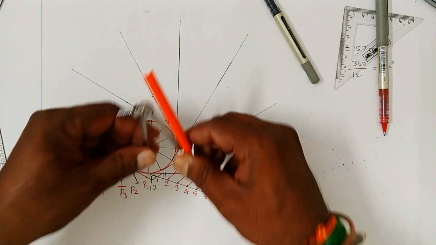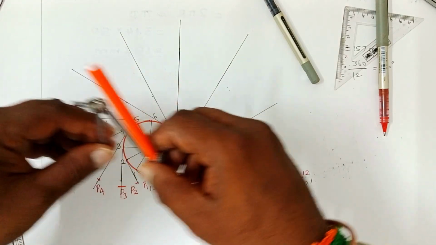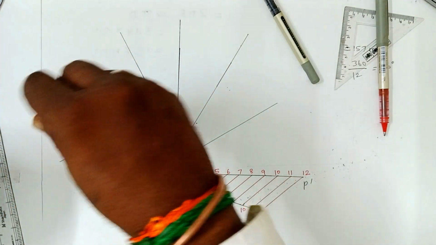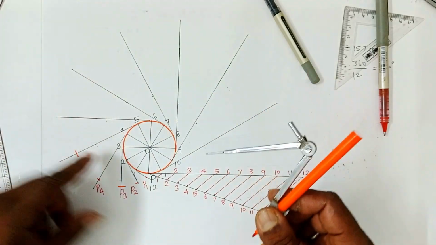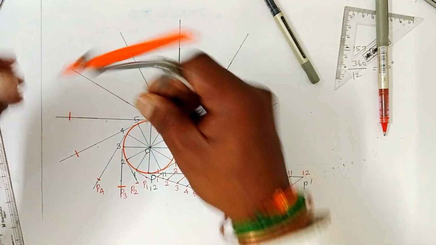Next, take the P5 distance in your compass. The distance will correspondingly increase in every step. P5. Next, take the P6 distance in your compass. 6 of your circle is here. Cut that tangential line here.